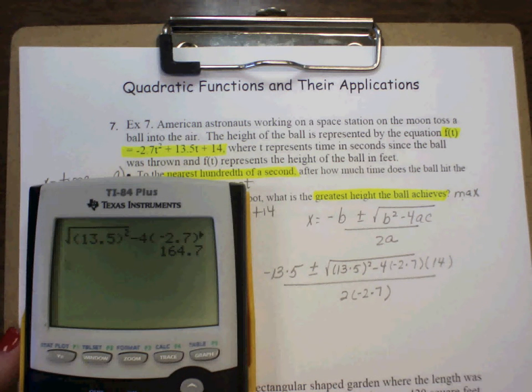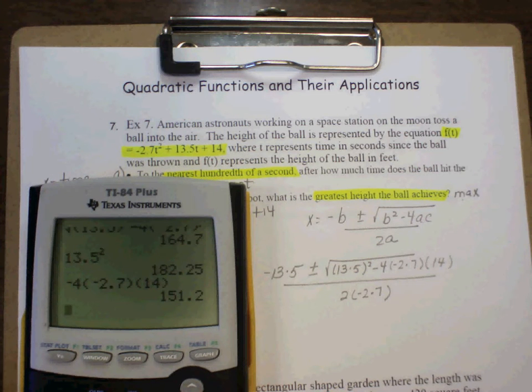Okay, 13.5 squared is 182.25. And then negative 4 times negative 2.7 times 14 is 151. And I'm going to have to add those two because they're both positive. So plus 182.25. There you go. I knew I had not done it right.